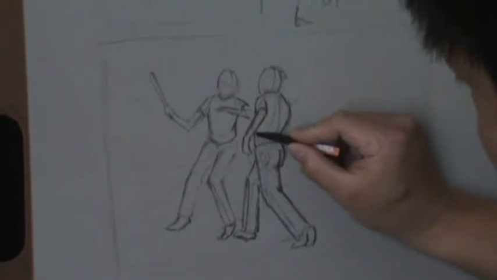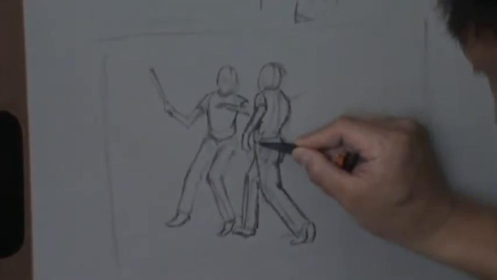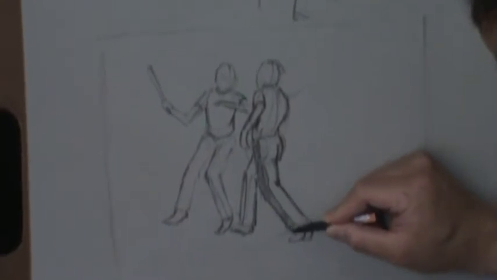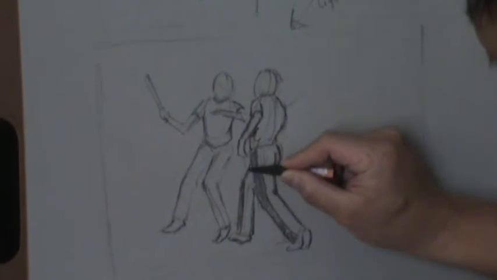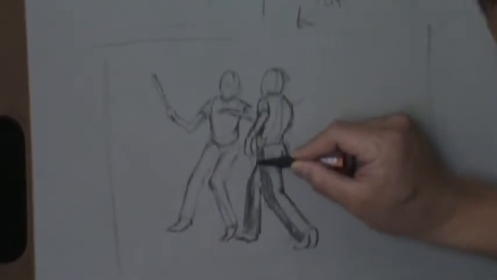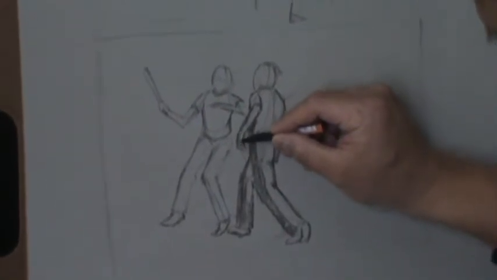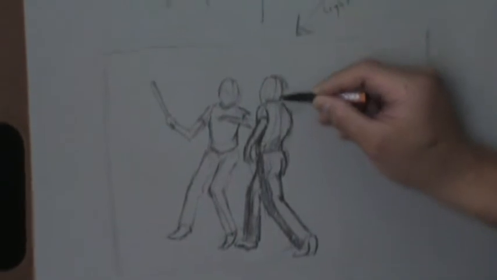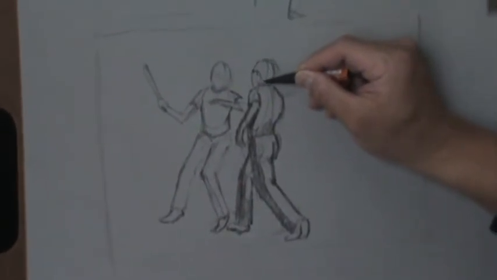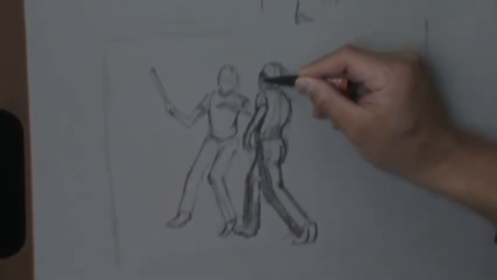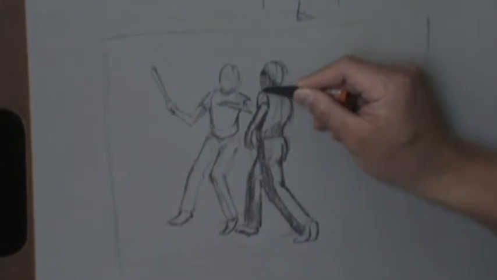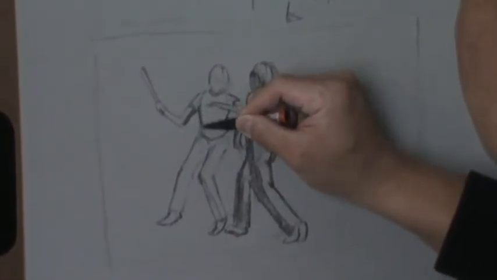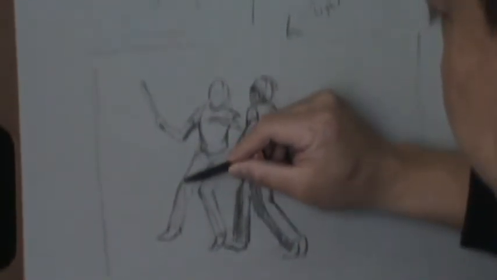Alright, so that means, and this you could do as a generic blocking out, all of this might actually be in shadow.